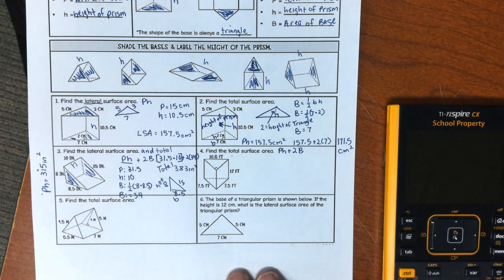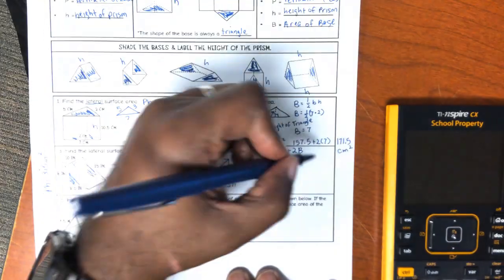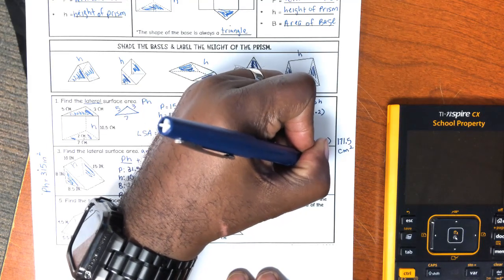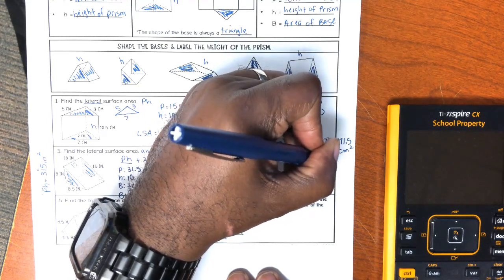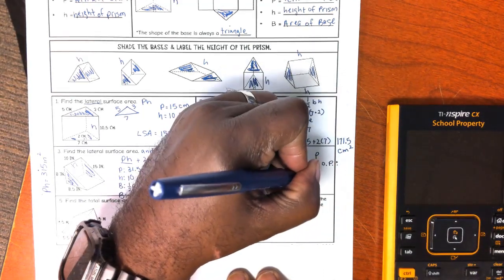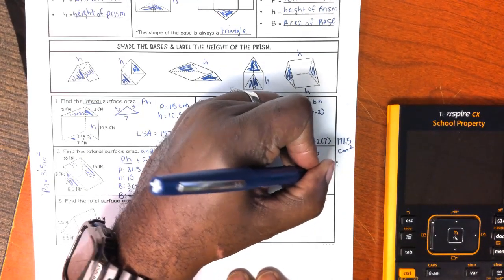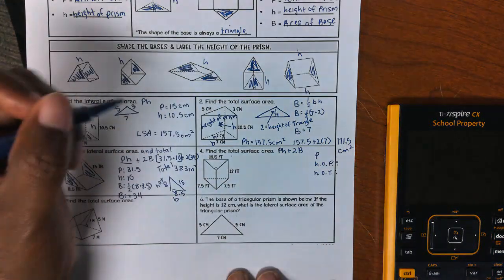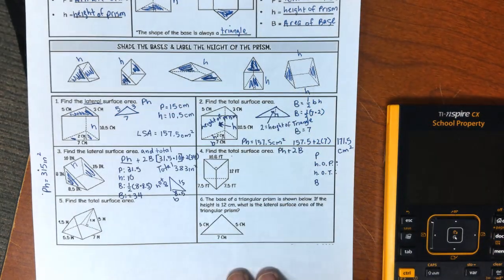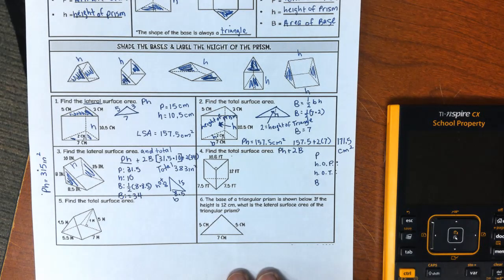So what I want to do over here, and I'm going to write over here so I have room. We know what P is, but I want to write HOP for height of prism, and then I want to write HOT for height of triangle, and then B. Because if I can distinguish the difference between height of prism and height of triangle, that's going to help me out quite a bit, right?